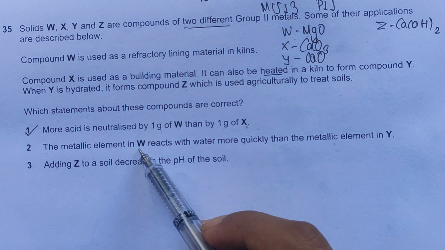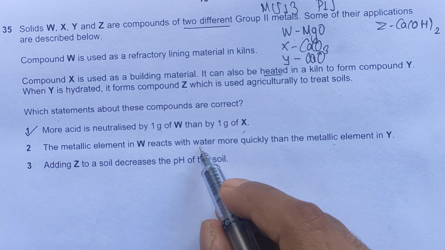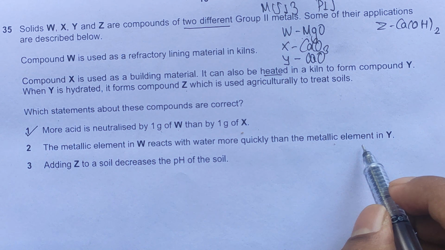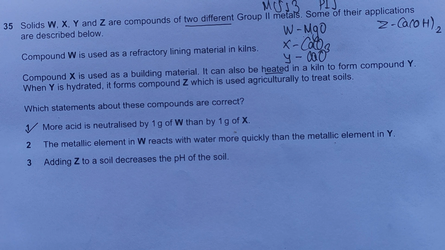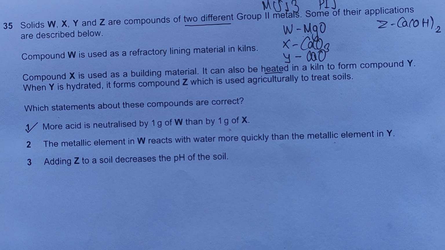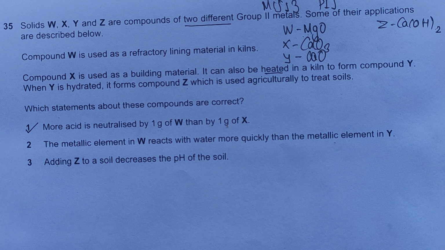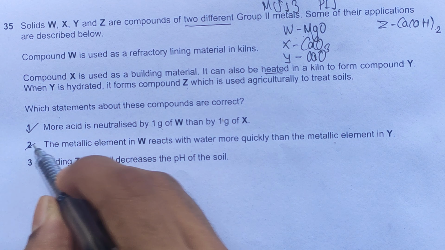Statement 2 is the metallic element in W. The metallic element in W is magnesium. Magnesium reacts with water more quickly than the metallic element in Y. This means magnesium reacts more quickly than calcium with water. This statement is incorrect because looking at the trend in group 2, with water, magnesium forms bubbles of hydrogen gas very slowly, and calcium reacts to a faster extent. The reactivity with water increases down group 2. So statement 2 is incorrect.